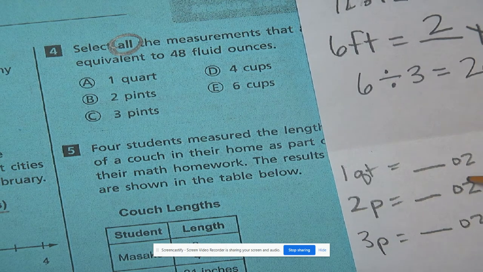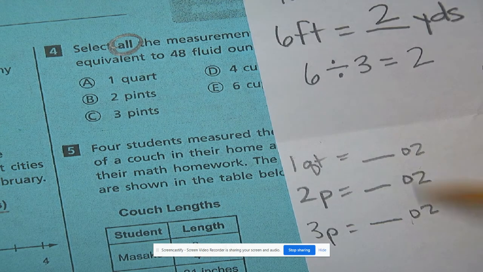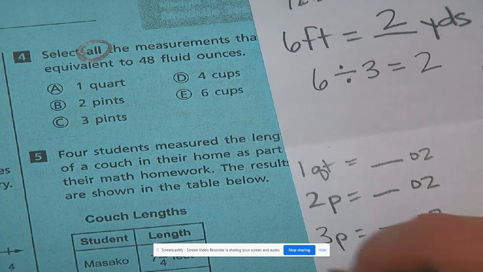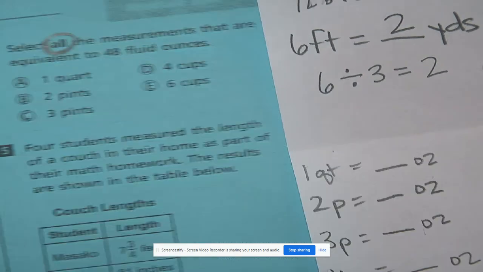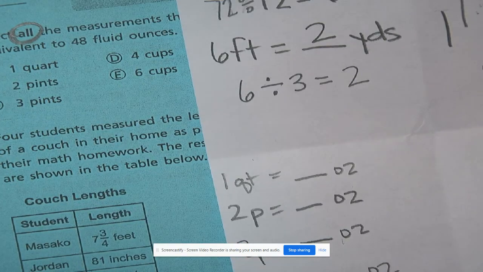Well, either one of these or both of these are going to be wrong, right? They both can't be right. 4 cups equals how many ounces? And 6 cups equals how many ounces? Okay.